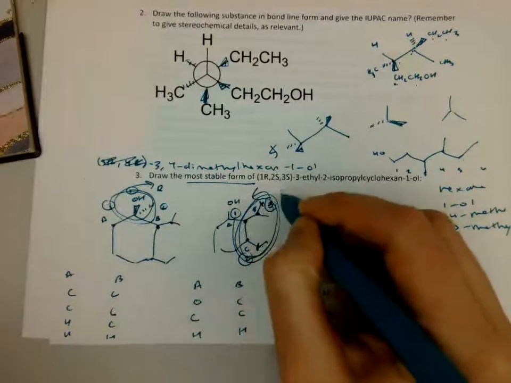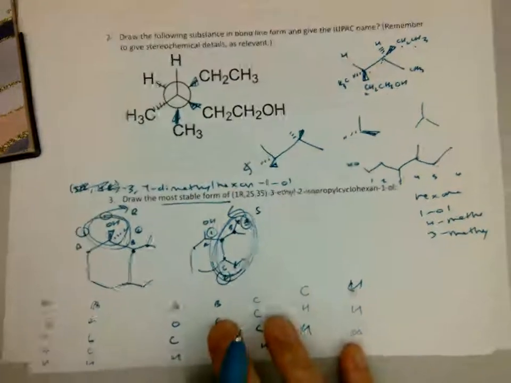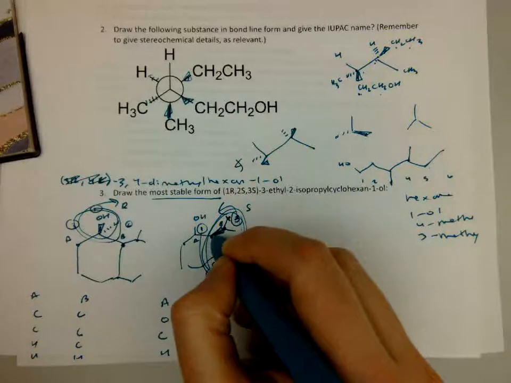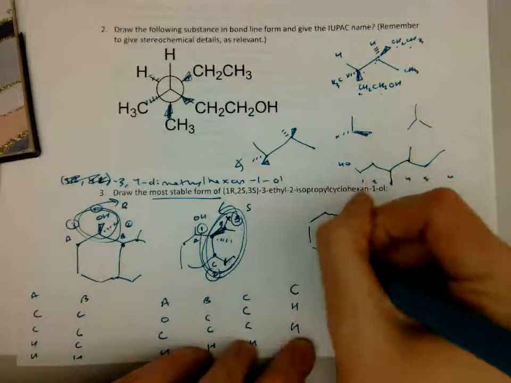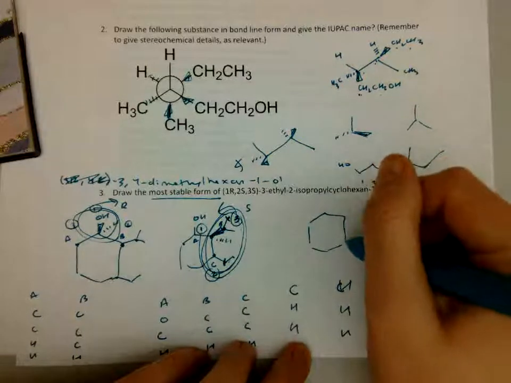So that is S, and that's what we want. We want an S configuration. So we're also assuming that this is a wedge and the implied hydrogen is a dash. So now let's go to the last one.